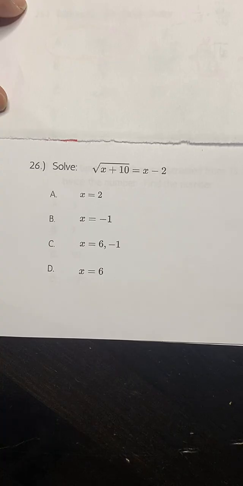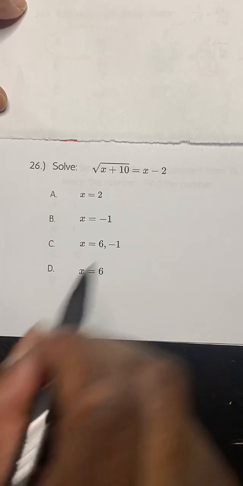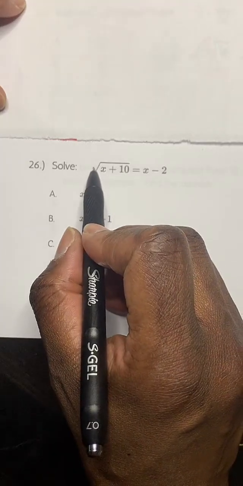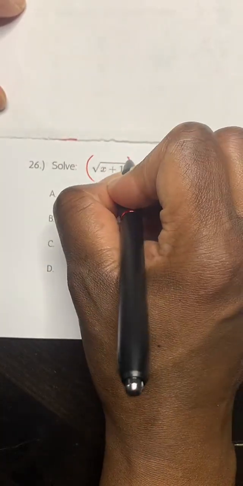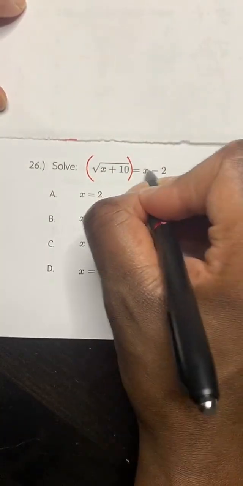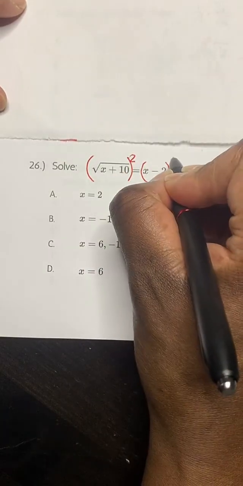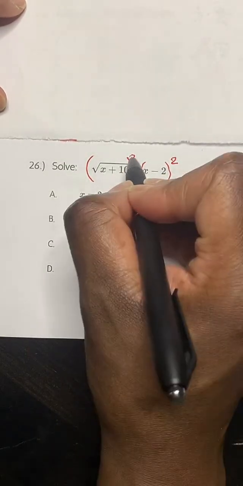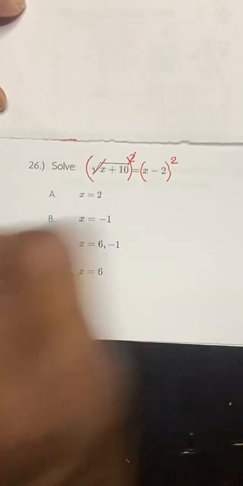So square both sides. Yes, squaring. So to get rid of the square root, I have to square it. Whatever I do on one side, I must do on the other side. The reason why I'm squaring is they're inverses of each other.